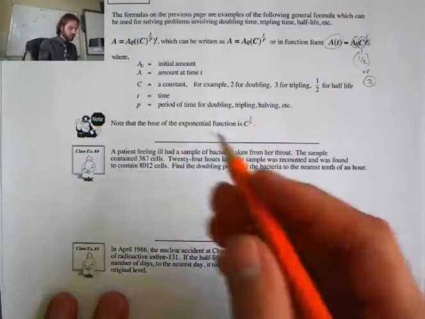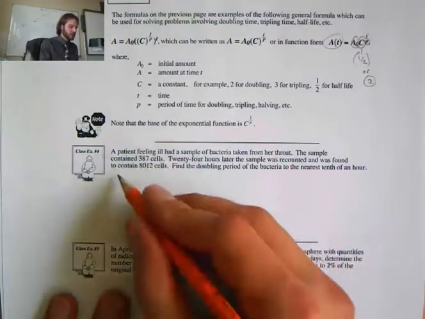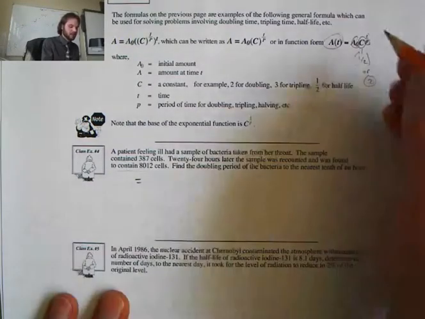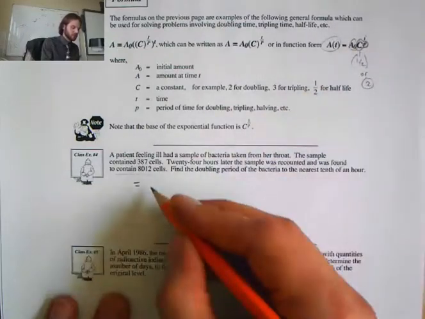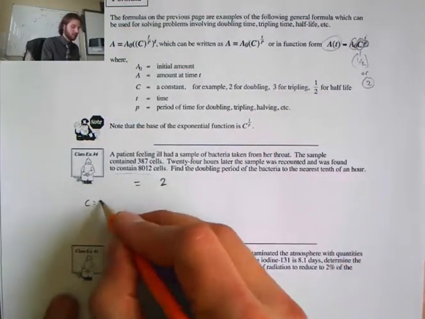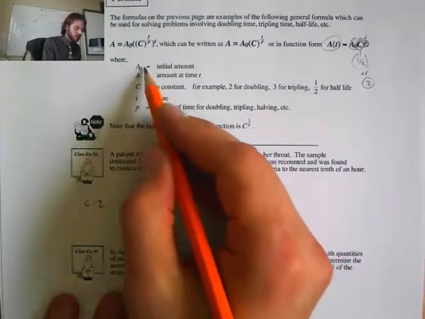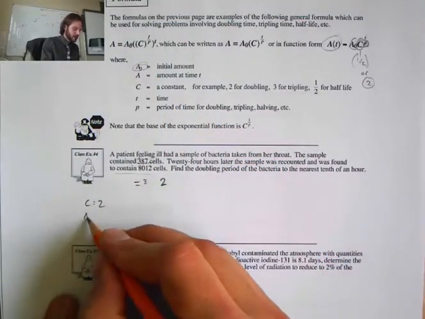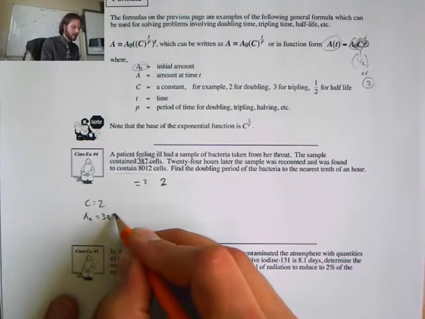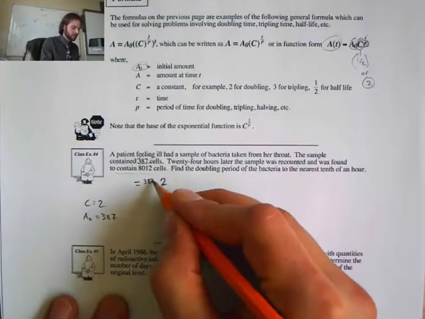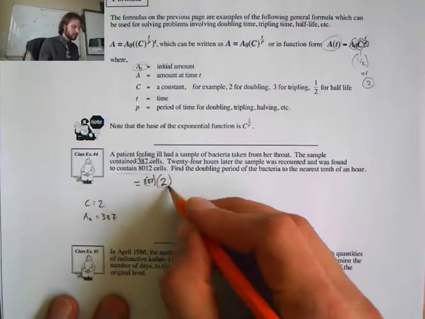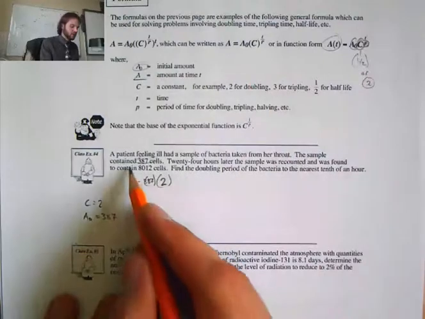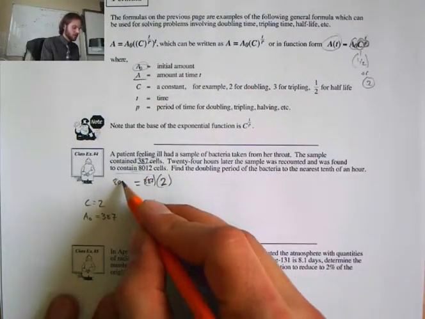All right. So we want to find the doubling period here. So we know it is a doubling period, so we're going to say this value is equal to 2. So C is equal to 2. Now, my initial is 387, so A naught is equal to 387. Now, my final, after time, is equal to 8,012.